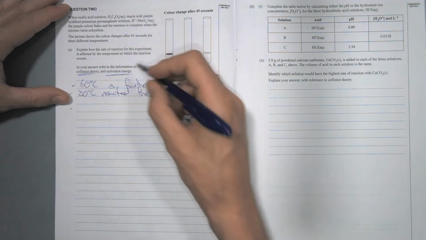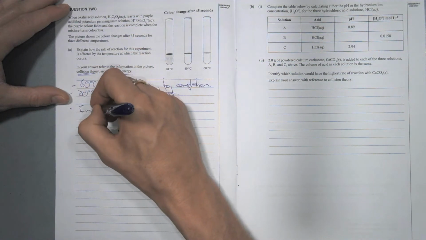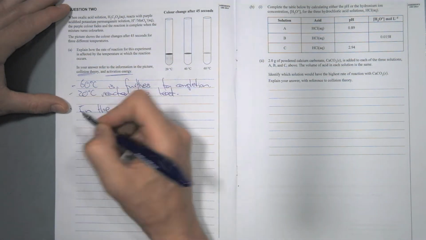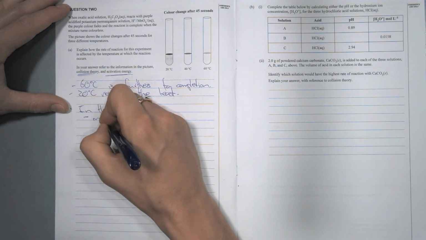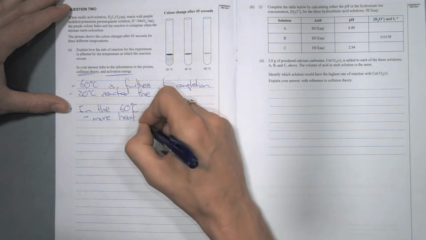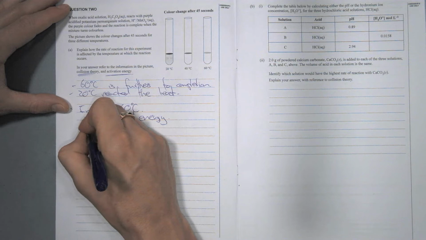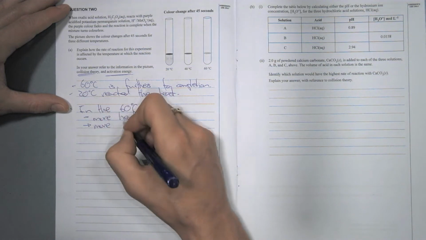Okay, so let's say in the 60 degree test tube, what's going on? First of all, more heat energy. This leads to more kinetic energy of particles.